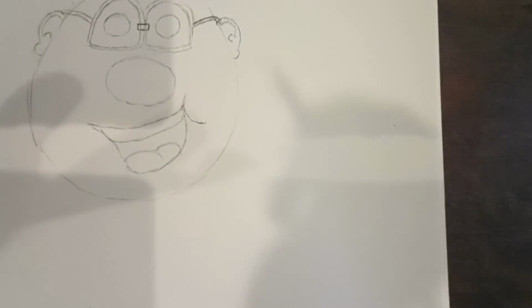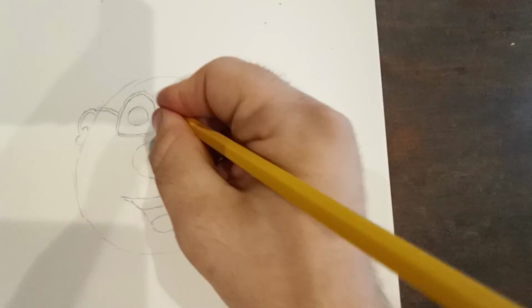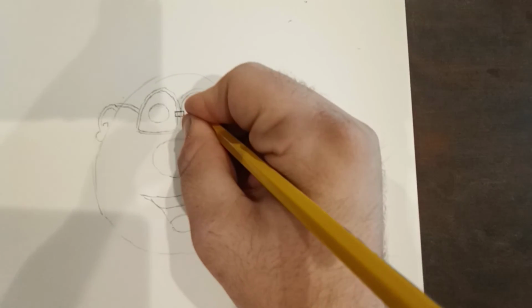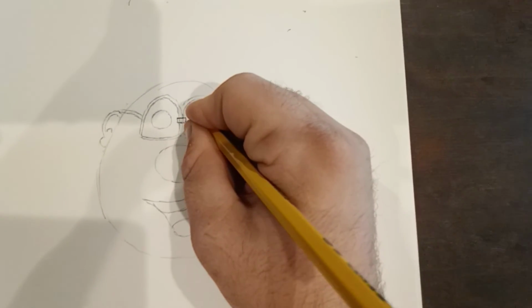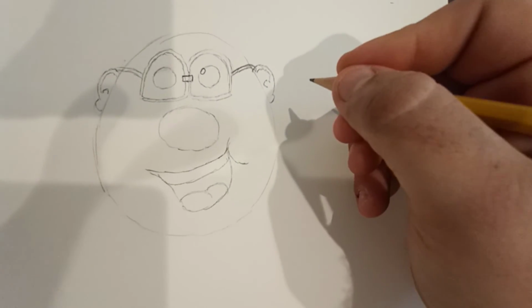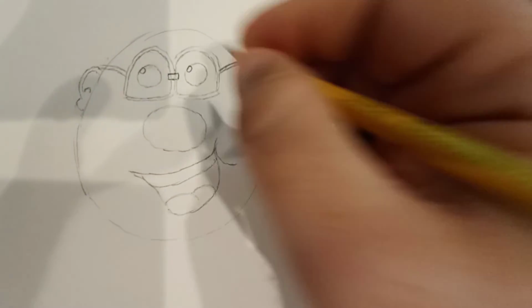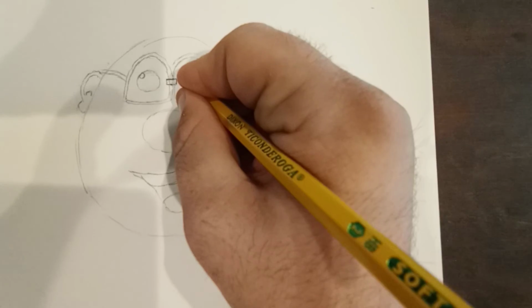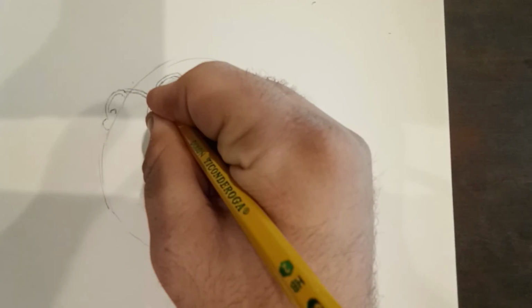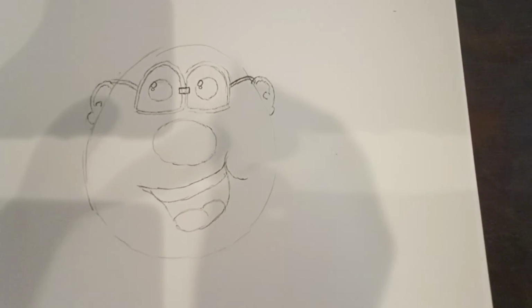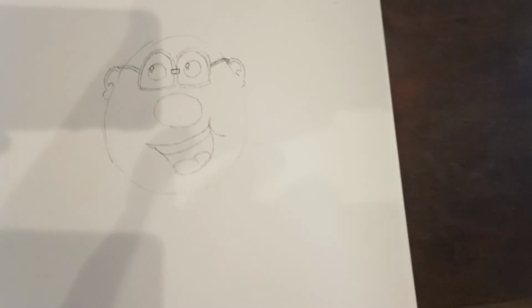There you go. Now, we also want to make sure that we got the little highlights in the eyes. You know, you got the pupils. You want to have those highlights so you see where the sun is hitting. I tend to do it like that. I also do another little one next to it. There you go. He's got a little shine in his eyes. Okay. And then we move on to the hair.